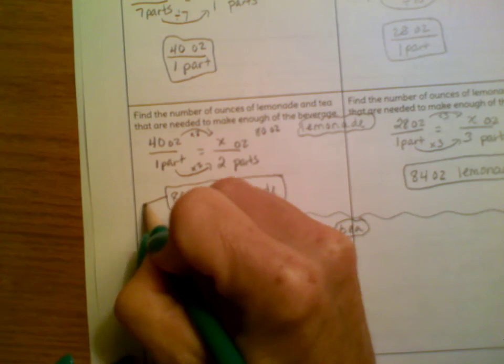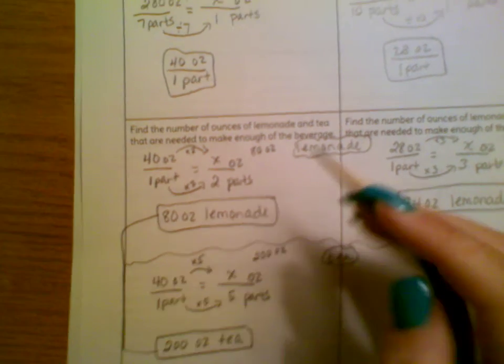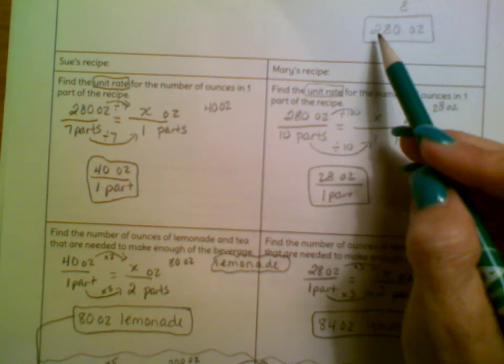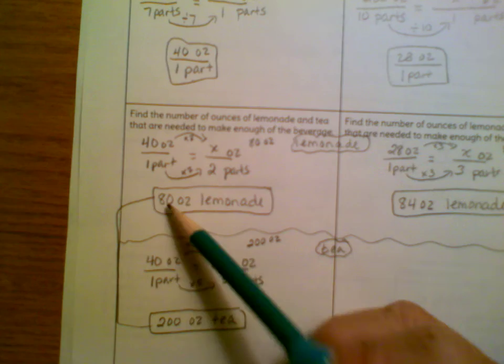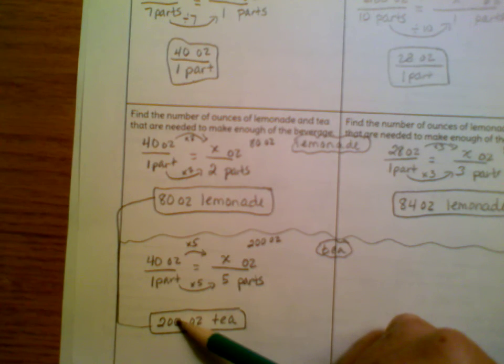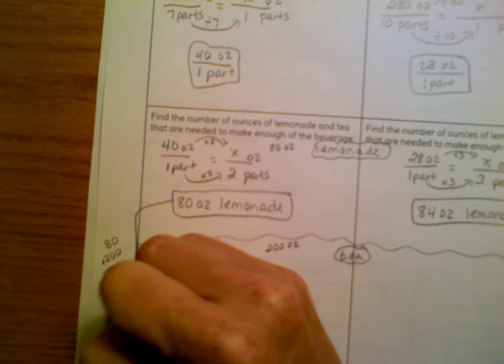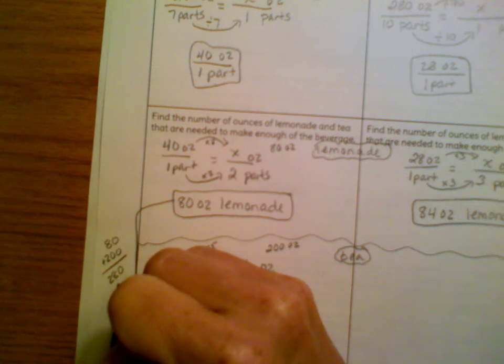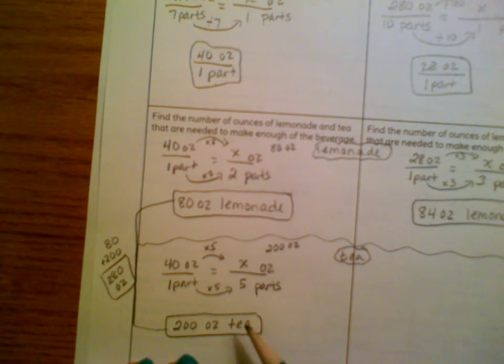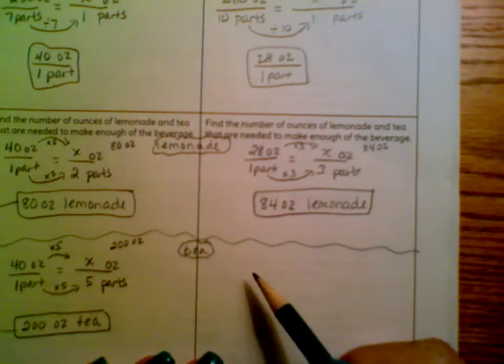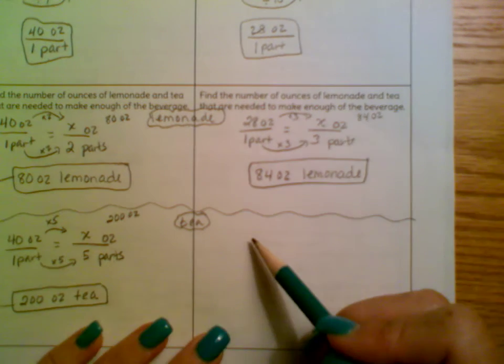Now these two together, remember we had determined up above that we need a total of 280 ounces. So this better add up to 280, and it does. 80 plus the 200, we have a total of 280 ounces. So it checks out.